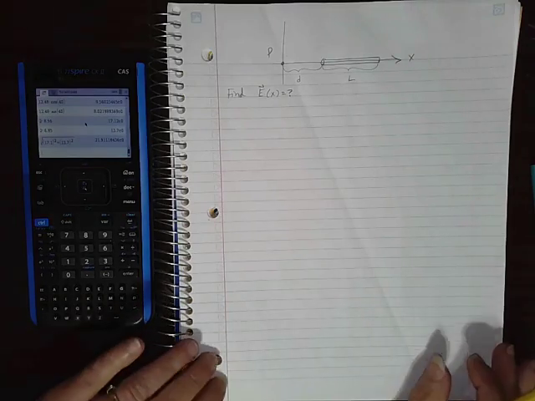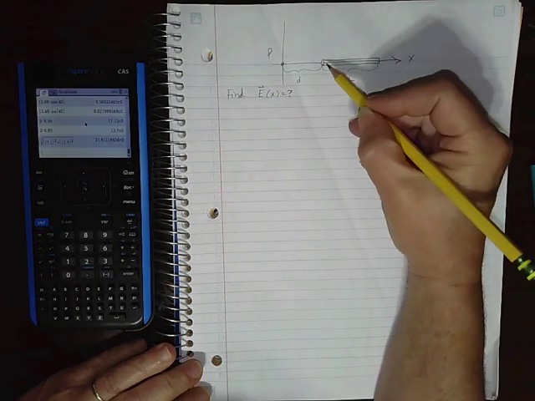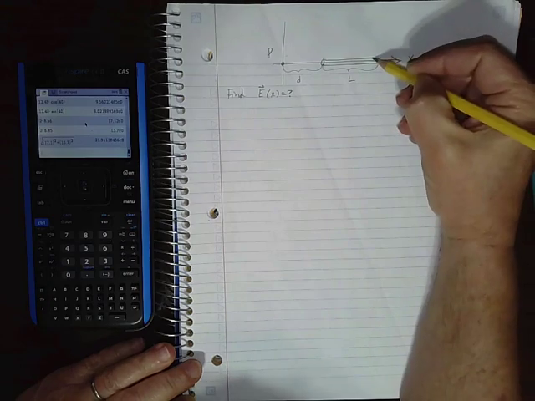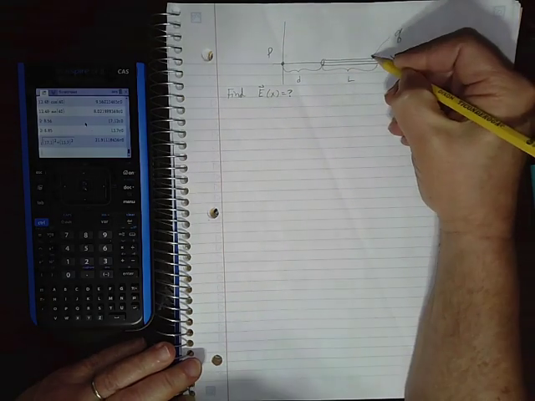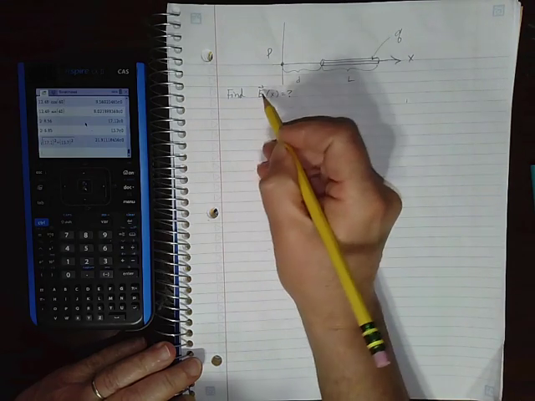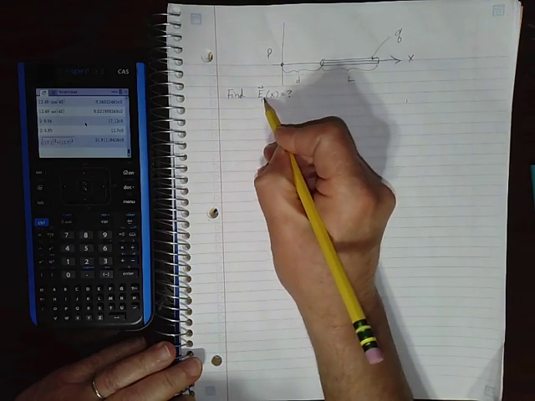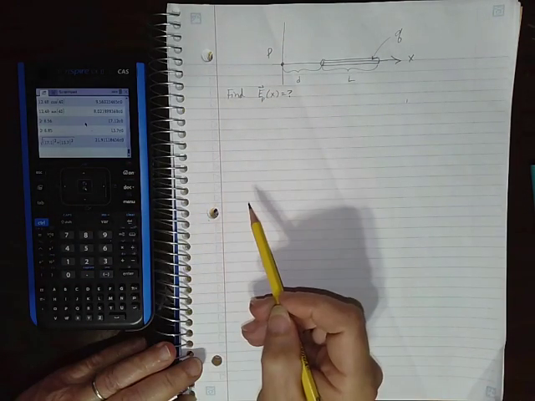All right, let's see if we can find an electric field equation for this setup. So we're going to say we have a thin rod of charge that has some, say, total charge Q on it, and a length of L. We're going to be trying to find the field at this point P, maybe we call it E sub P, and we want it as a function of X.